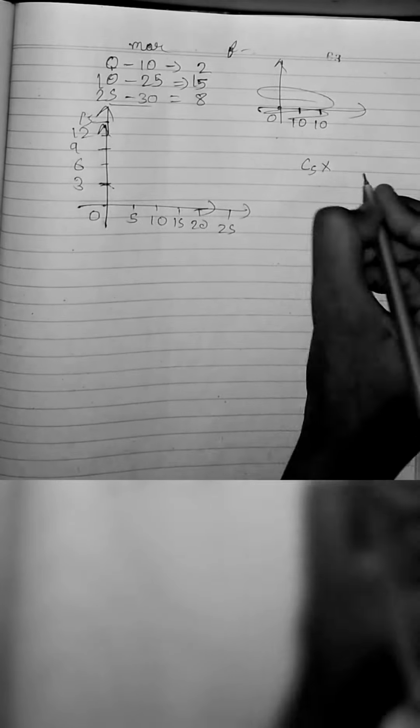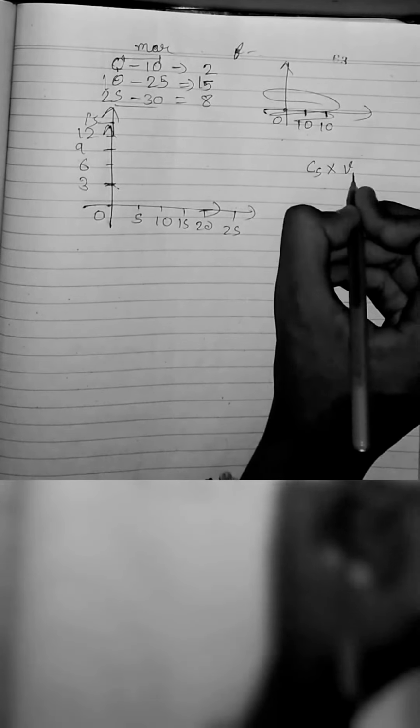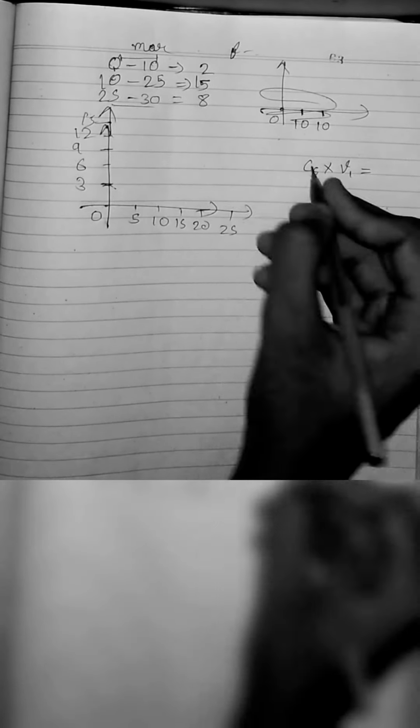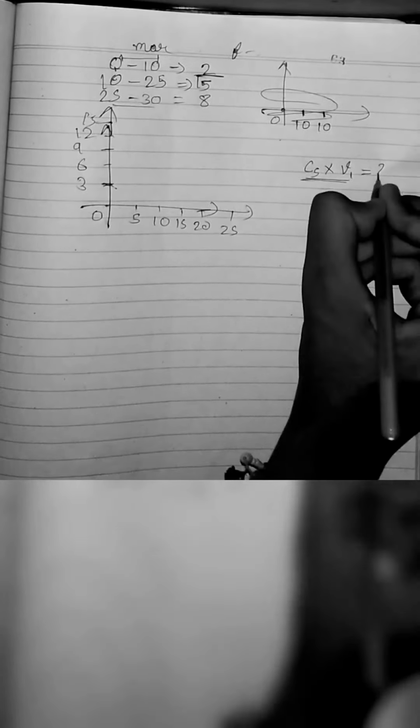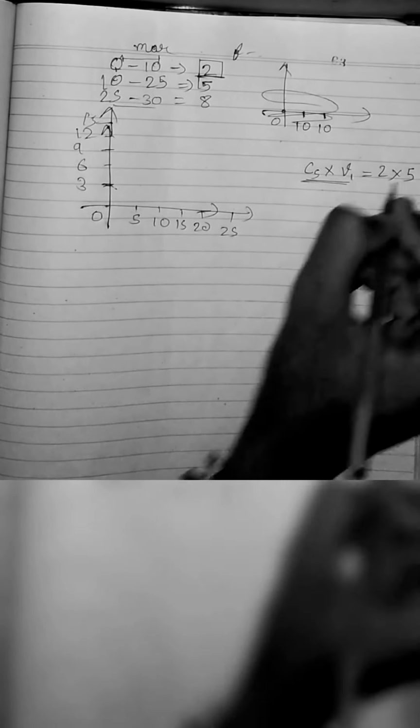It means that class size into the frequency is what we want. It is just the area of a rectangle, and the area of the rectangle should be equal to this frequency, because it is multiplied by the smallest unit, which is 5.